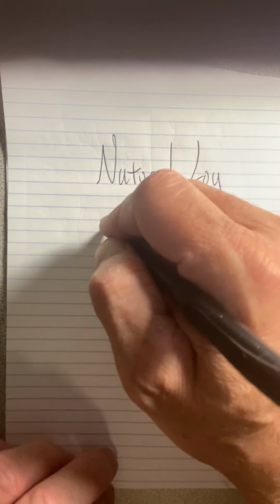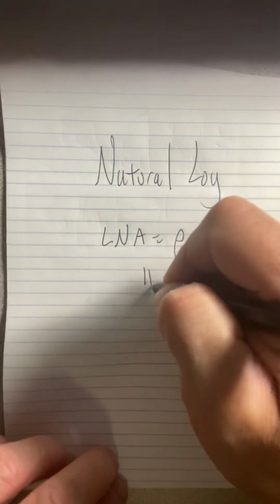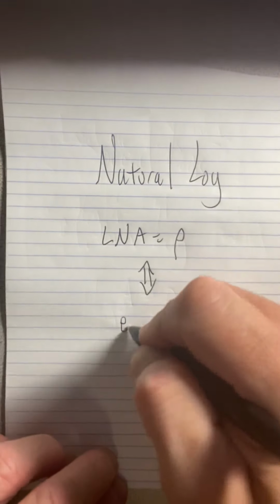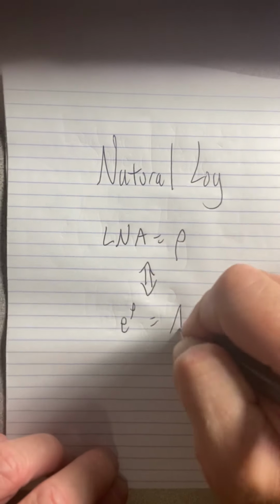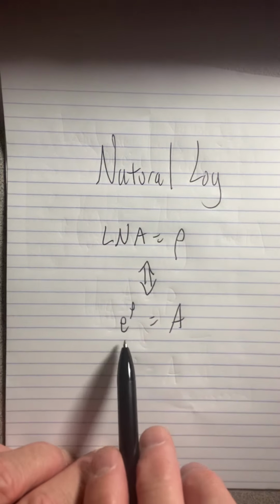And then there's the natural logarithm, that uses the natural base. So this works with e to the p equals a. So this is an understood log base e.